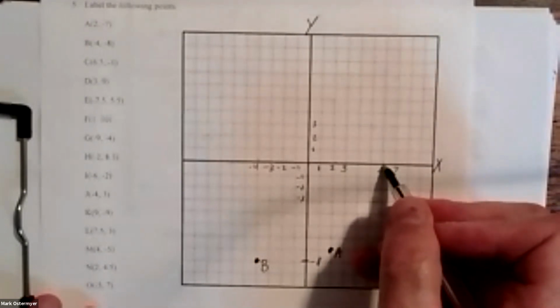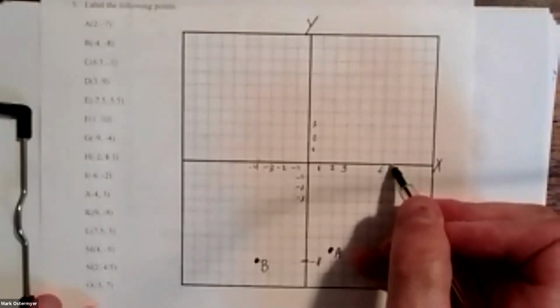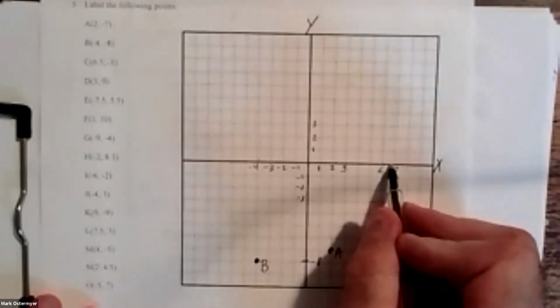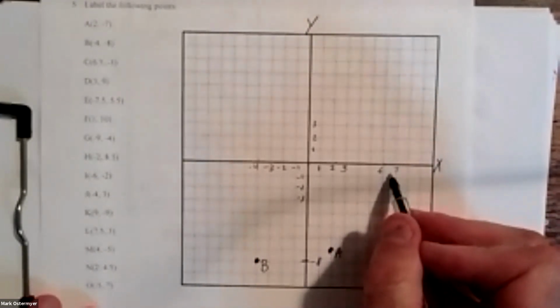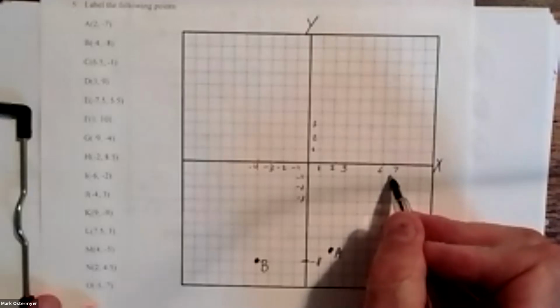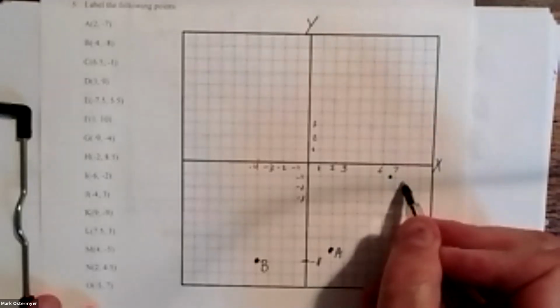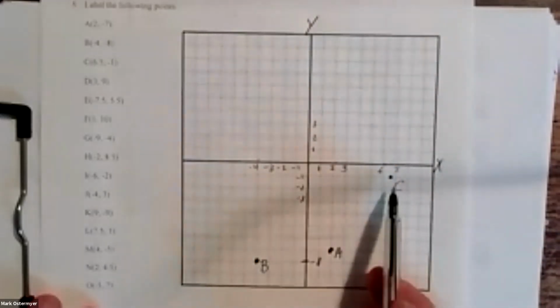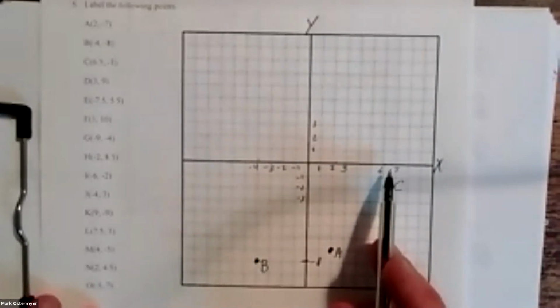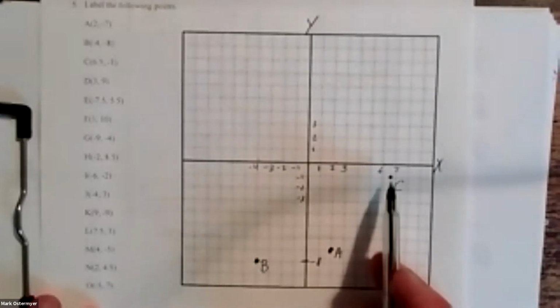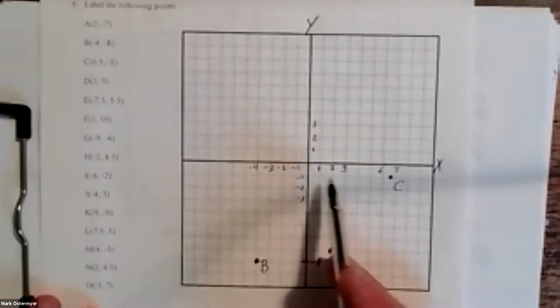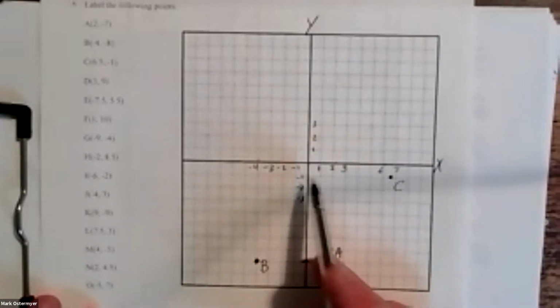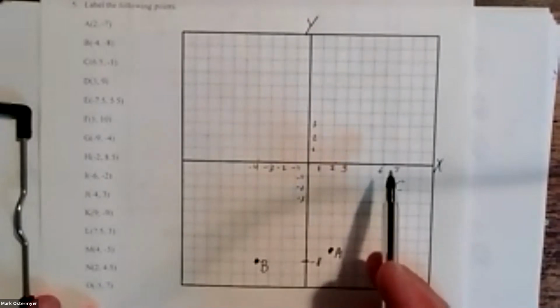So 6.5 is halfway in between 6 and 7 right here. And now my Y coordinate is -1. So I move down 1 unit. And there would be the point C there. That is the point whose X coordinate is 6.5, and whose Y coordinate is -1. The Y coordinate is -1. The X coordinate is 6.5.